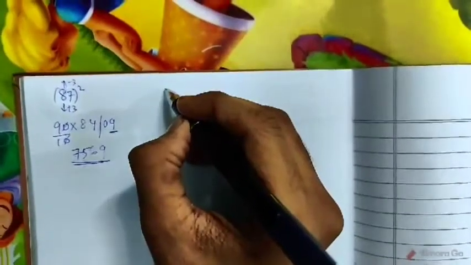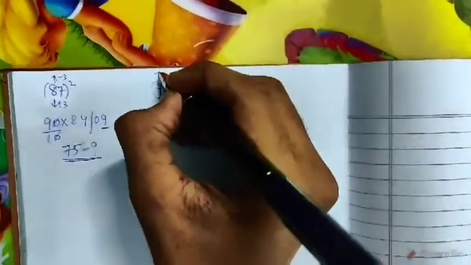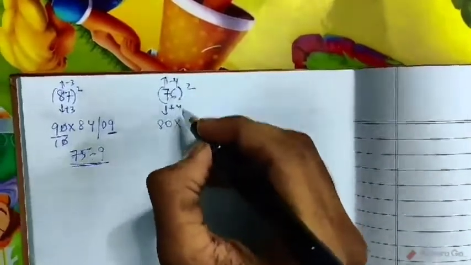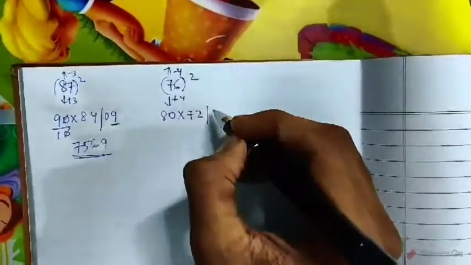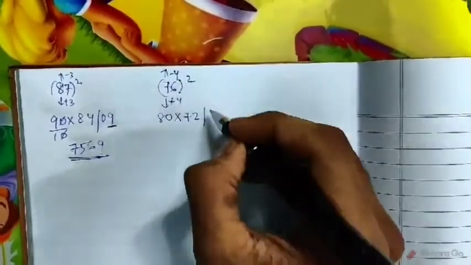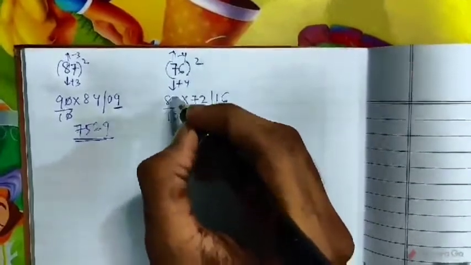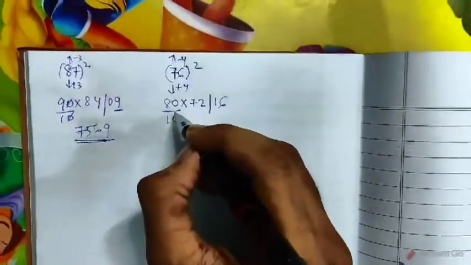Let's see another example. This time we have to find the square of 76. So we have to add 4 and subtract 4. By adding 4 we get 80, and by subtracting 4 we get 72. And we know that the square of 4 is 16. Then we have to divide 80 by 10. And this time also we are dividing 80 by 10.